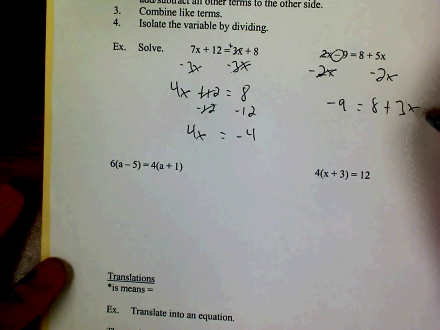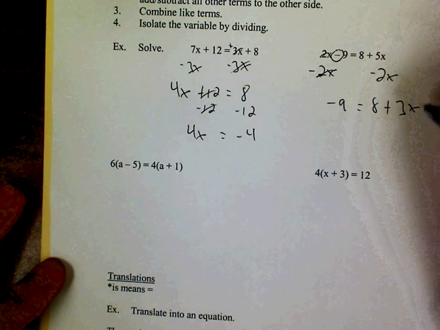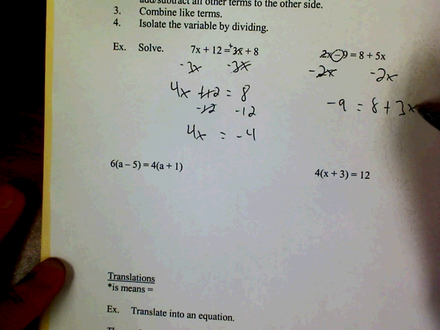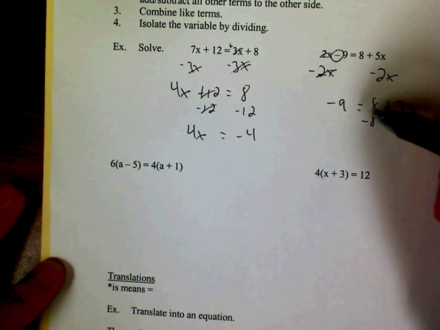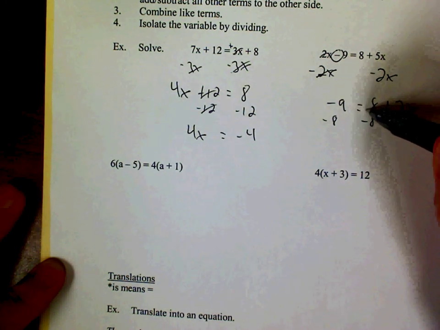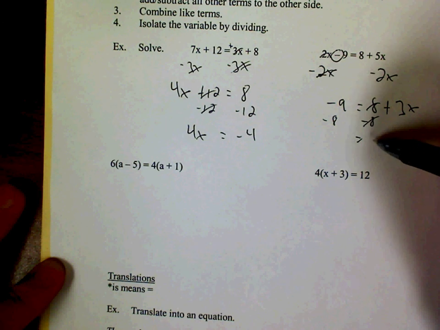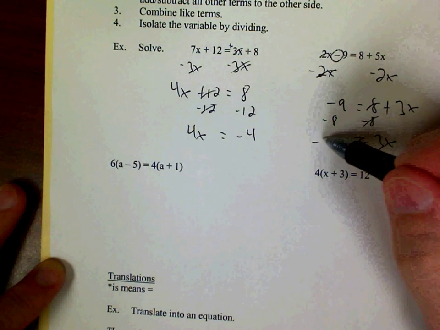We got constants on opposite sides, so we need to put those on the same side. We don't want the 8 over here because we're trying to get this 3x by itself, so we're going to subtract the 8, because it's a positive 8, from this side and also from this side. What's going to happen when we do that, these 8's will cancel, leaving only the 3x. These will combine together, become a negative 17.